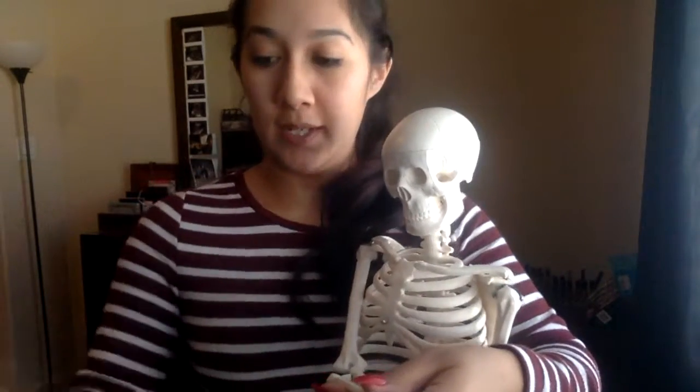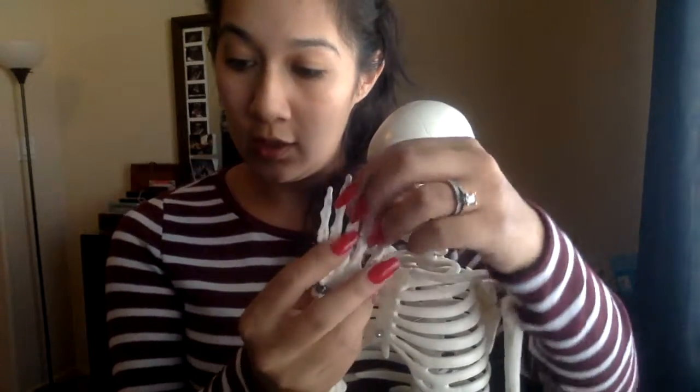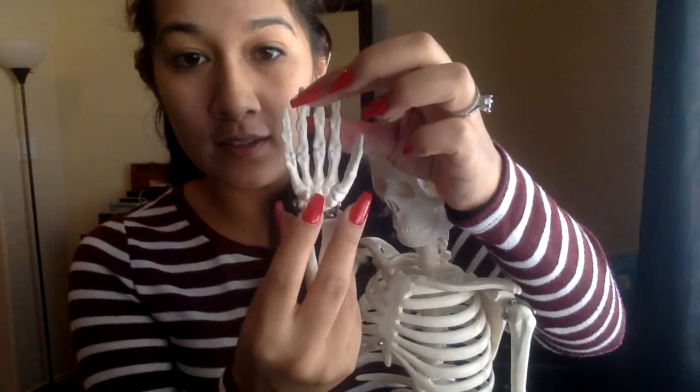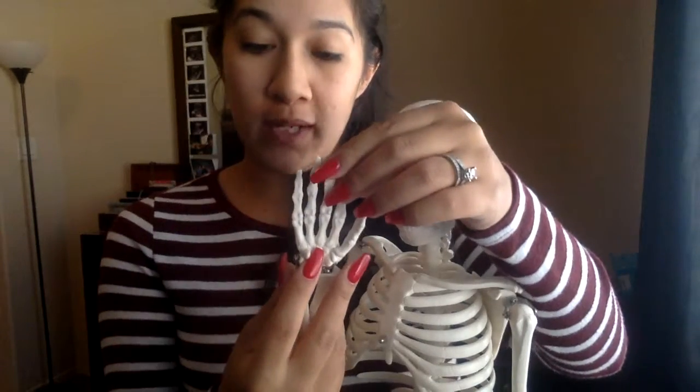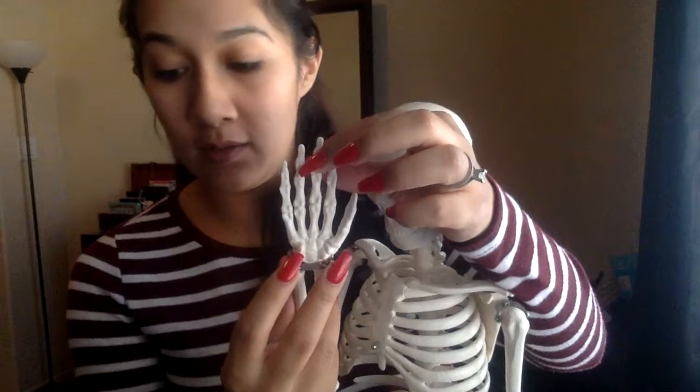Next we have the hand and the wrist. So I'm gonna try to move him so it's easier to be more visible. Okay. So first we have the capitate, which is under the middle finger, the 3rd digit. It's right here. Then we have the hamate, which is under the pinky on this side, right here.